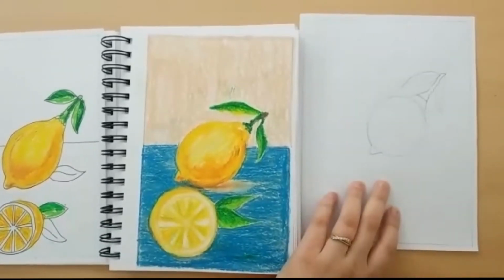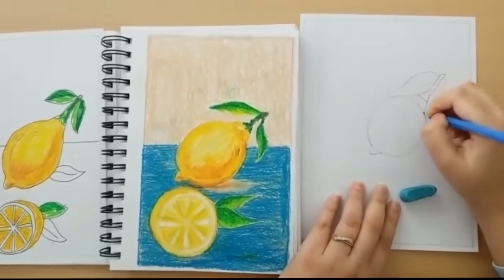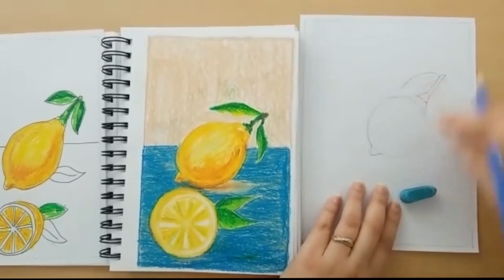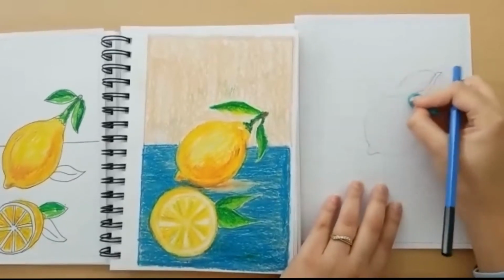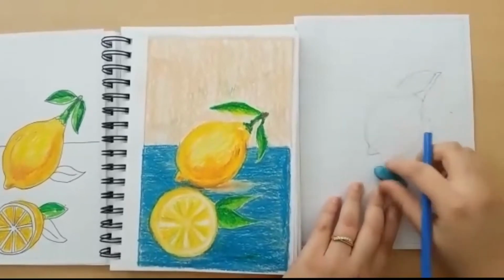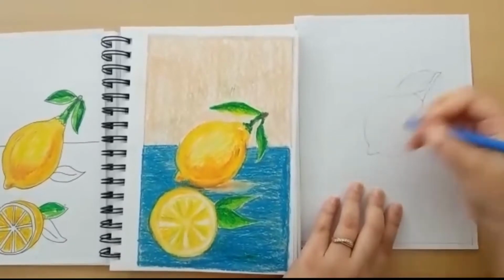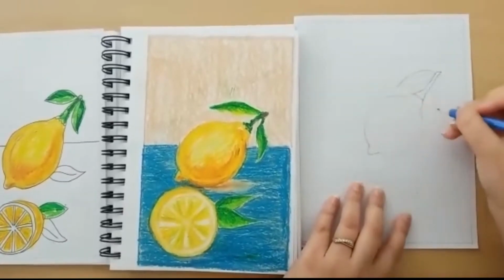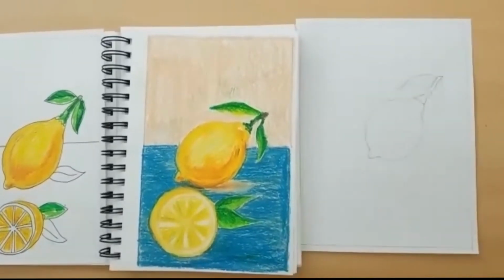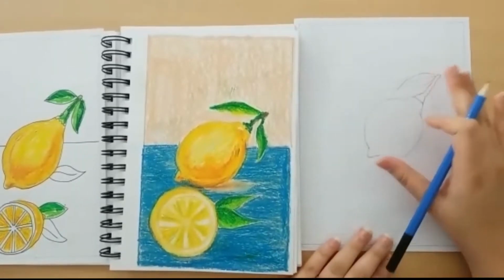Erase whatever is not needed. This line you see right over here, the circle that we made the first time, you are going to erase that line. We don't need it. And the line at the bottom, you're going to erase that too, because that is also not needed. Now you have the whole outline shape of the lemon. So we have done the first lemon. This is a whole lemon.